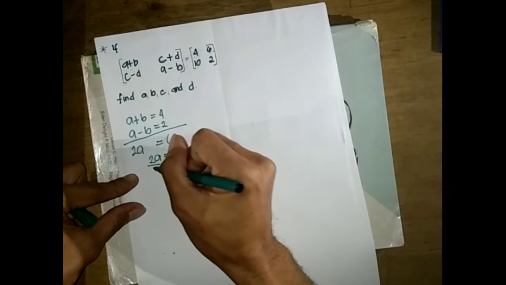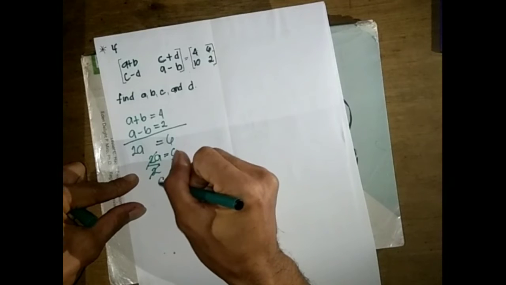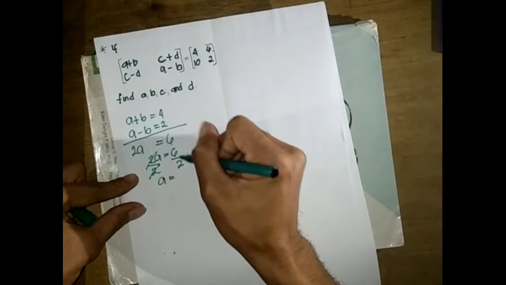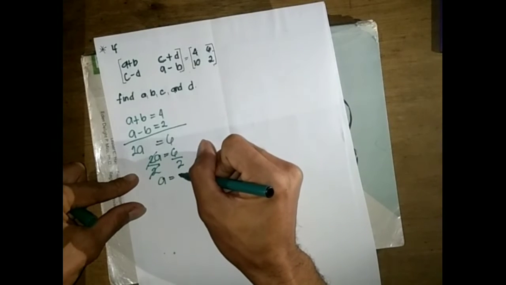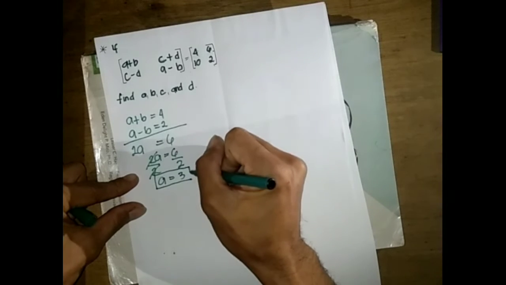will divide both sides by 2. Cancel natin, leaving us with A. 6 divided by 2 is equal to 3. So, the value of our A is equal to 3.